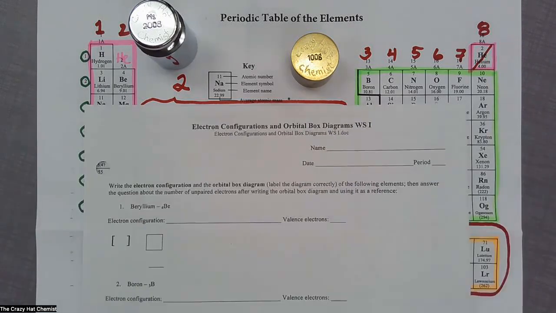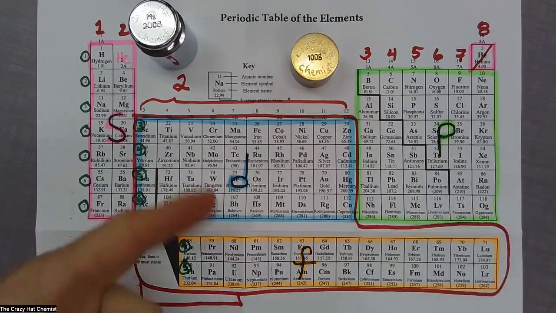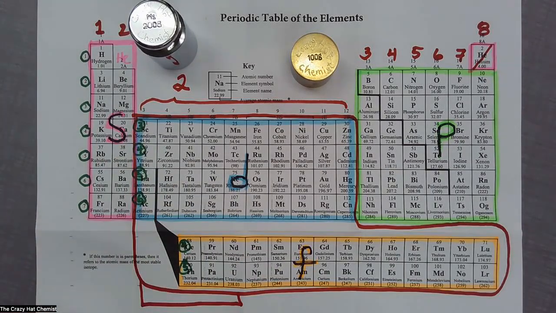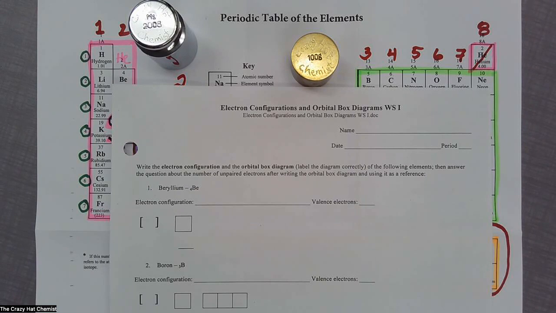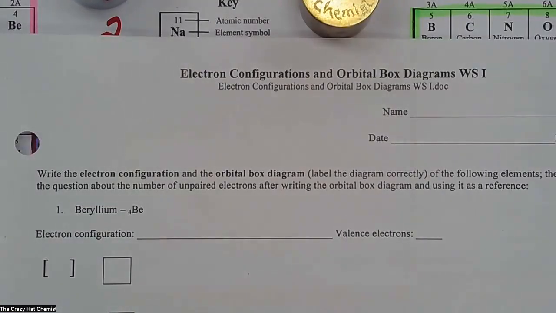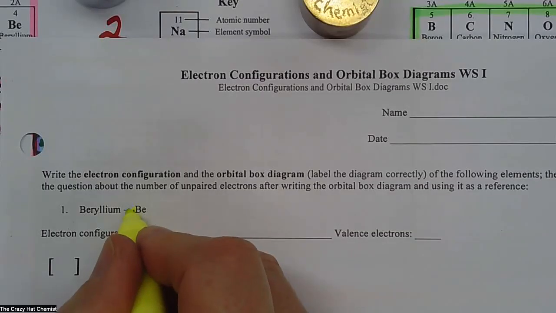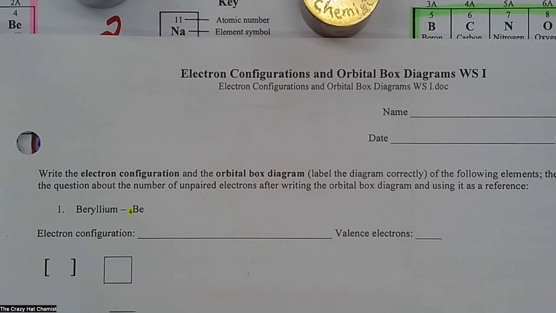So now we're going to pull out the worksheet. We're going to keep our handout here of our periodic table that we have labeled. And so we're going to refer back to this periodic table frequently. So here we go. So electron configurations and orbital box diagrams, worksheet number 1. I'm going to zoom in on this so that you can see something. So we're going to look at this number right here. That number is a 4.